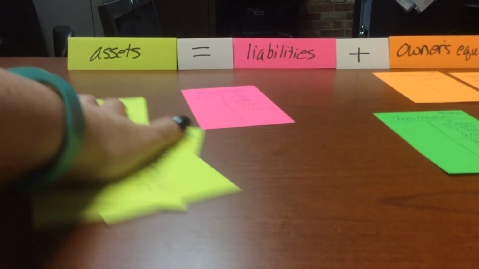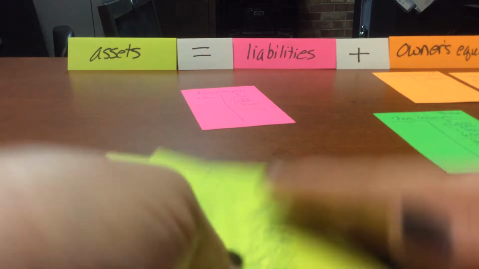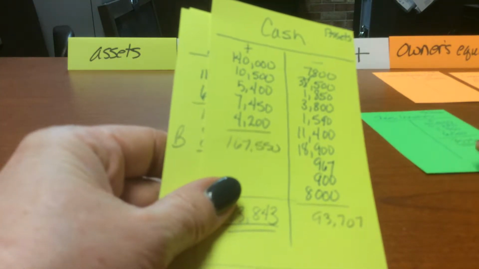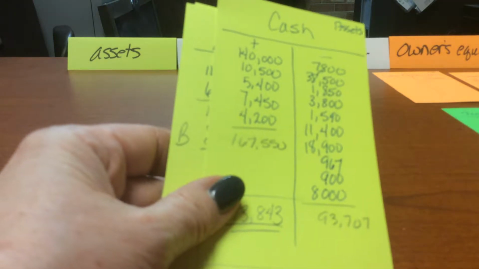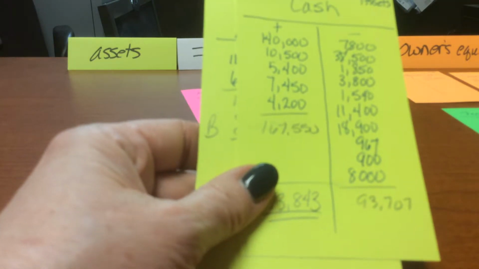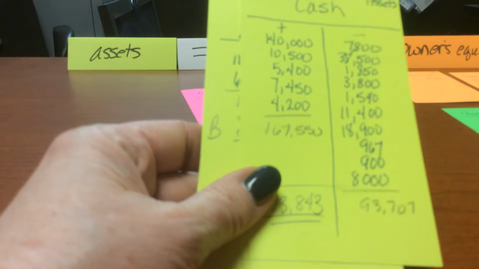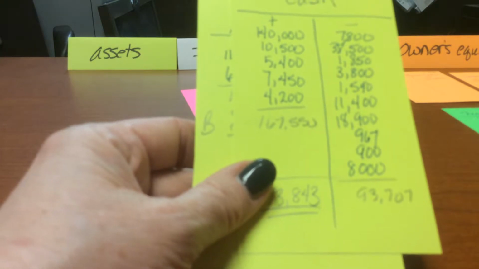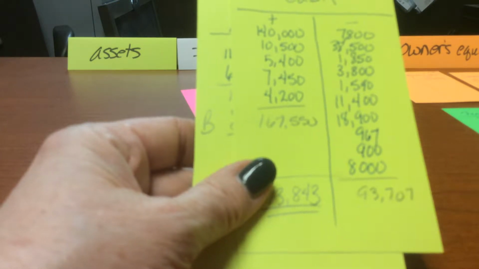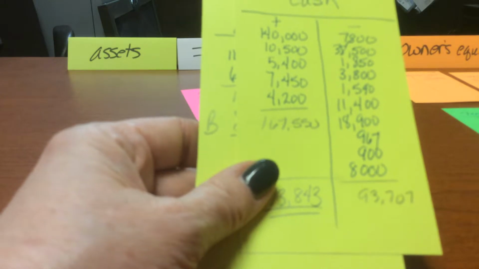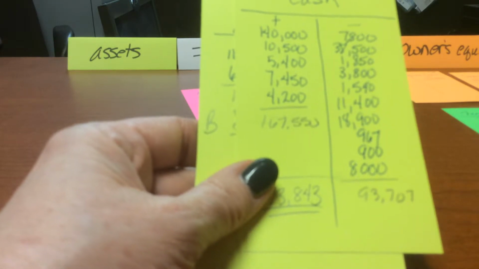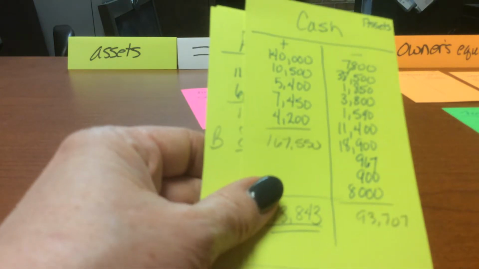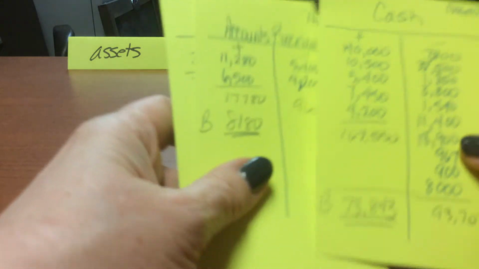So I'm going to just grab the stack of asset cards. And we're going to put these in order of liquidity. A liquid asset means it's already cash. Turning an asset into cash would be like selling your automobile and turning it into cash. That would be liquidating. And you've heard of a liquidating sale. That's when, say, a furniture store goes out of business, so they're liquidating. They're selling everything to get the cash that they can out of that. All right, so cash is already liquid.